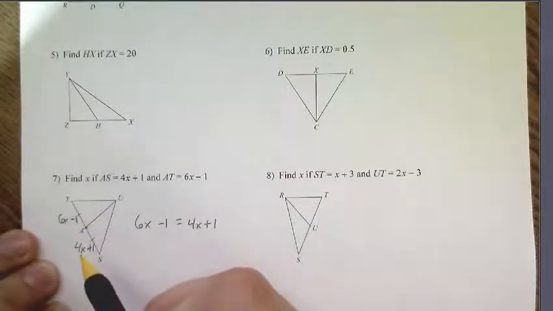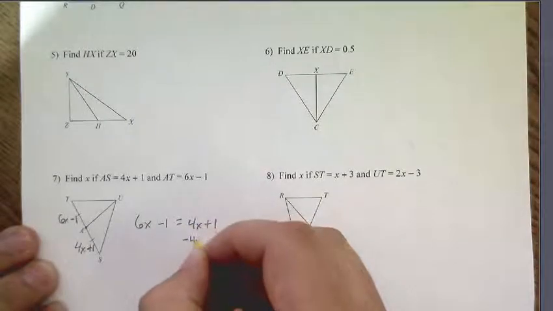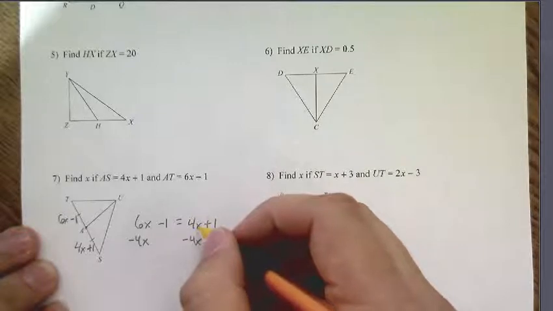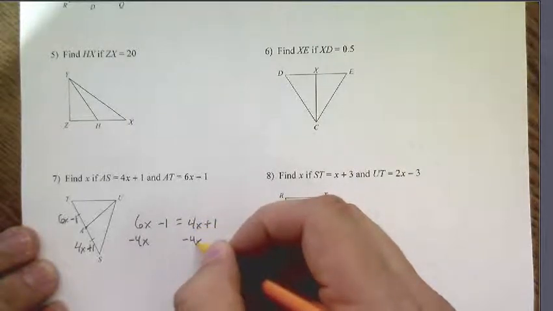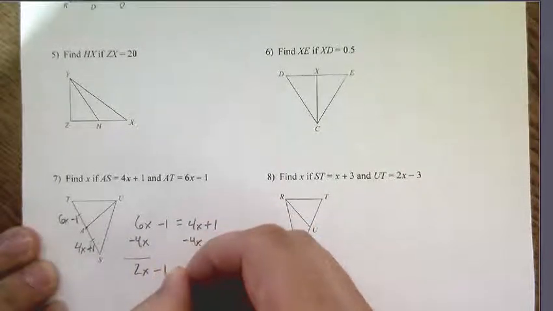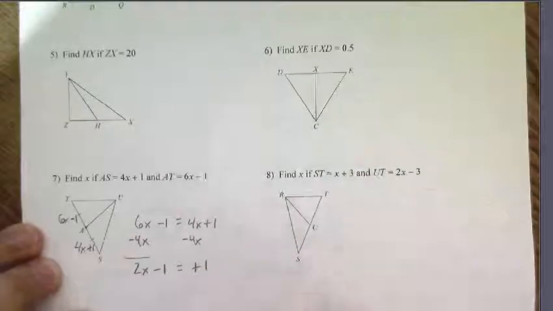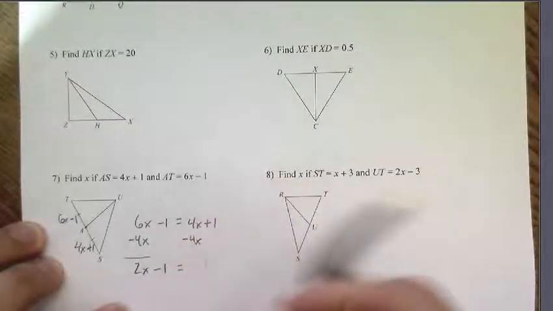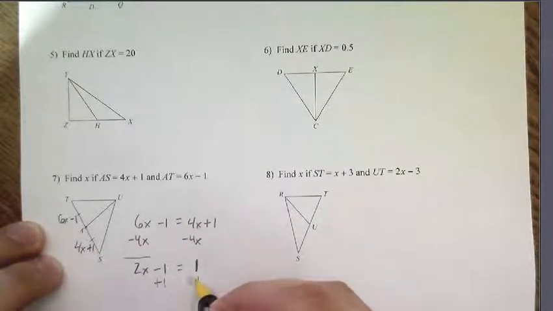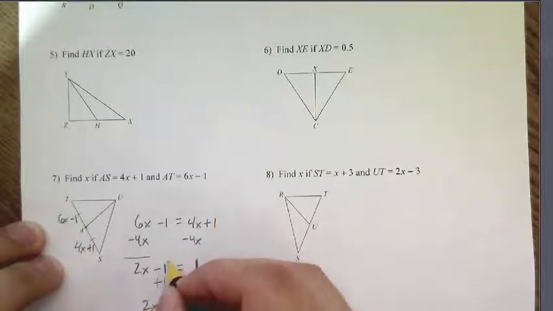They're the same measurement. I want to bring my x's over to this side, so I would have 4x, it's a positive 4. I would subtract a 4 because that's a negative. I would do 6 minus 4, which would be 2x. Bring everything else I didn't use. It would just be a 1. I didn't use the negative 1, and I didn't use the positive 1. Now I've got to bring this 1 to the other side. Add 1 onto each side. Bring down my 2x.